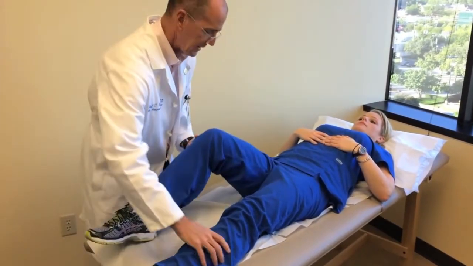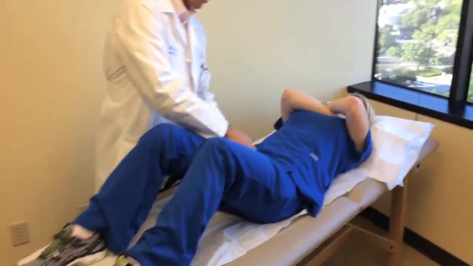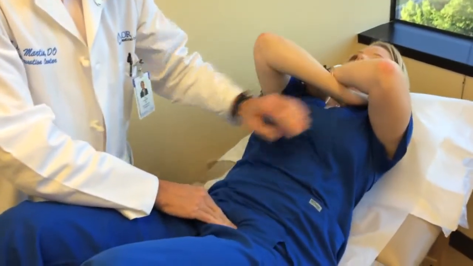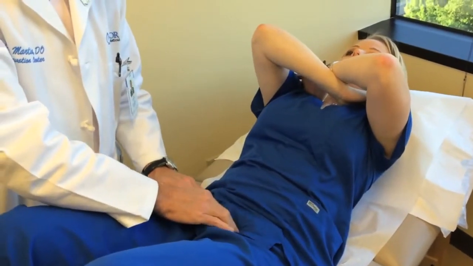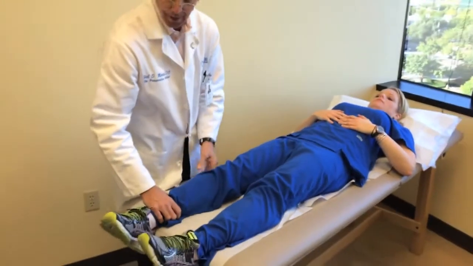And then we bend the knees up, cross the arms across the chest. Any pain in your tummy? No? Do a partial sit-up for me. And we would just screen the abdomen to make sure there's no fascial hernias in that area. It's important to always check the abductor.